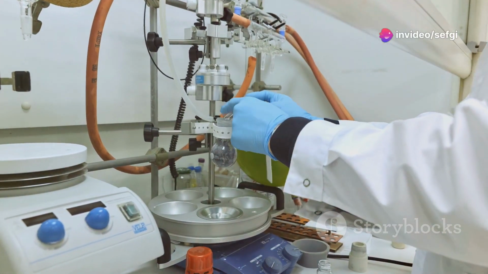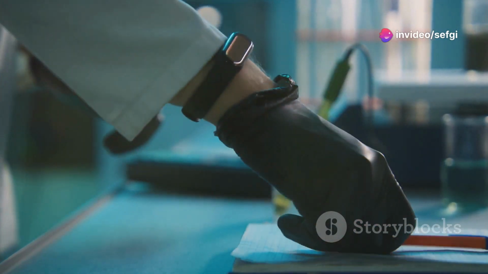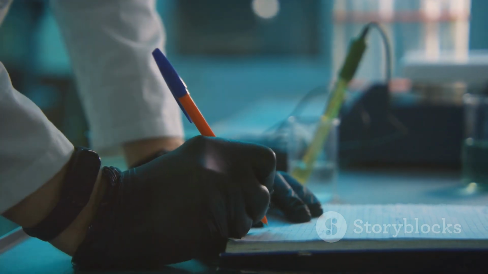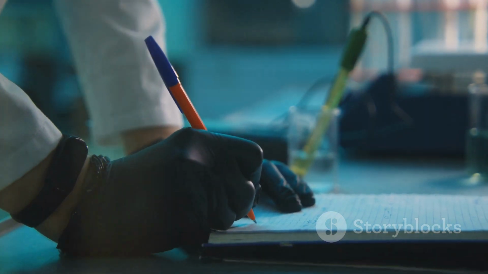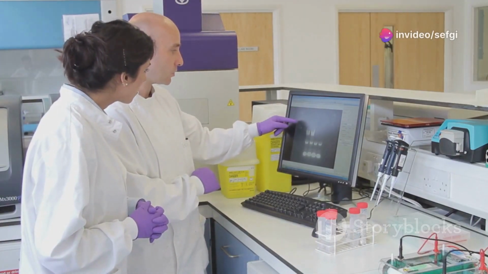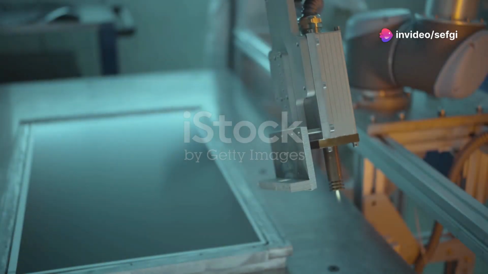Another example is scientific research. When conducting experiments, scientists need to be sure that their measurements are both accurate, close to the true value, and precise, repeatable. This ensures that their results are reliable and can be used to draw meaningful conclusions.